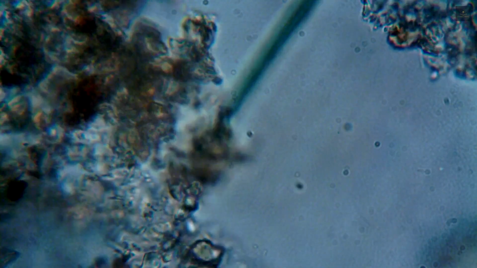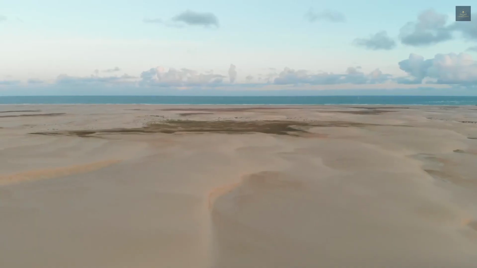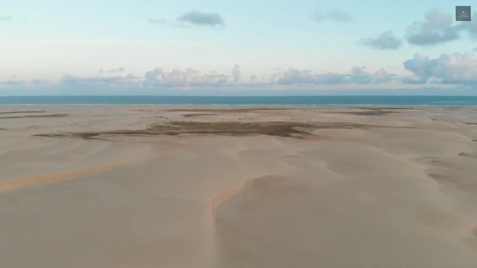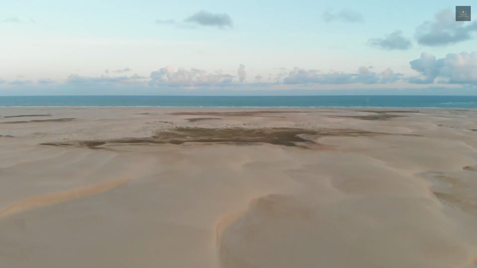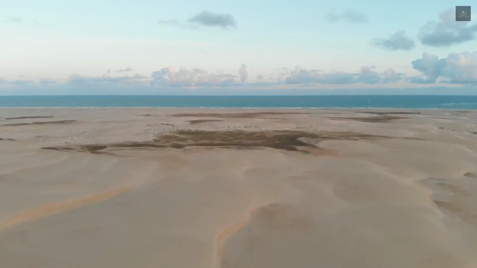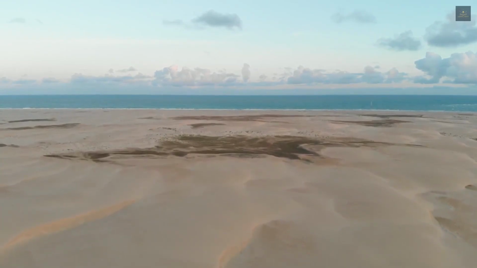So next time you stroll along the shore, remember, beneath your feet, an invisible drama is unfolding. The beach is not just a passive stage, but an ever-changing mosaic shaped by millions of grains, each fighting its own battle. This is how a single grain of sand can shape an entire coastline. It's a story of persistence, subtlety, and the power of small forces.